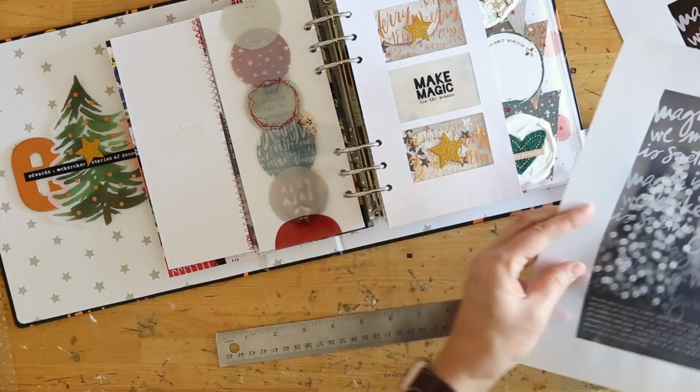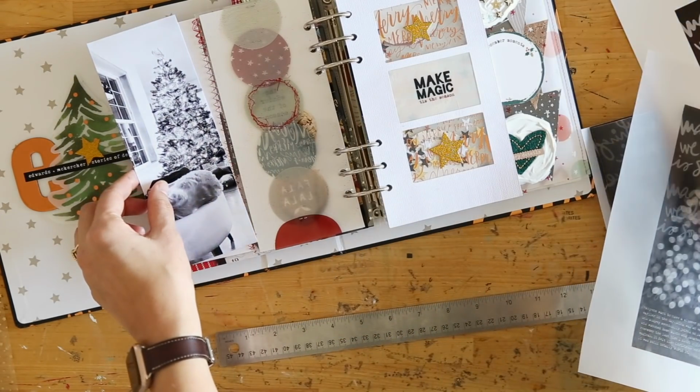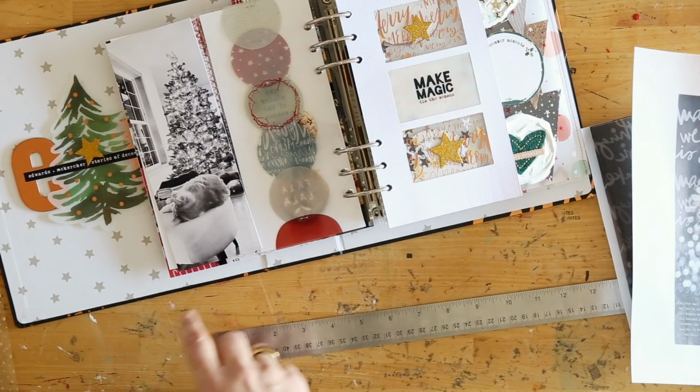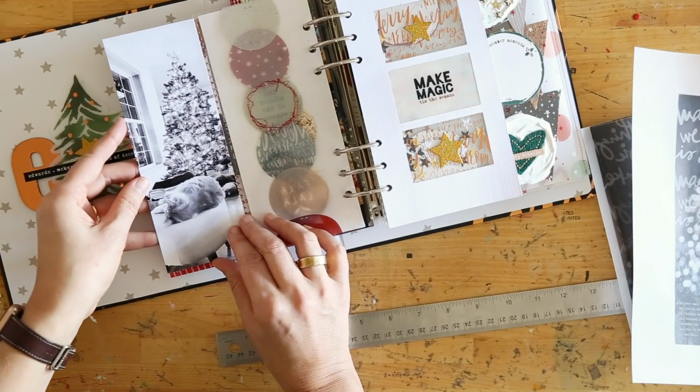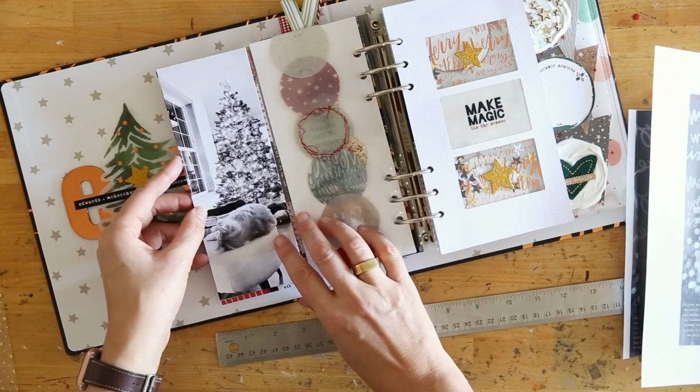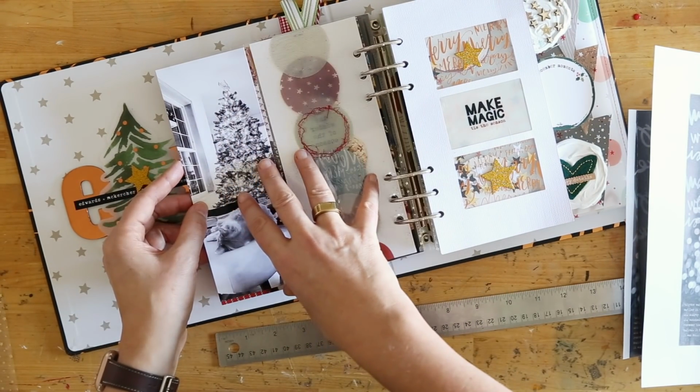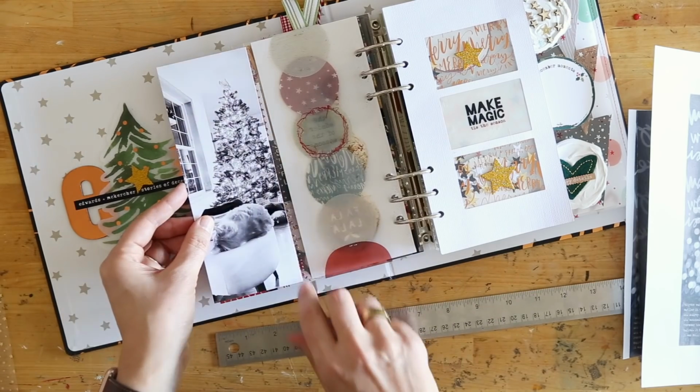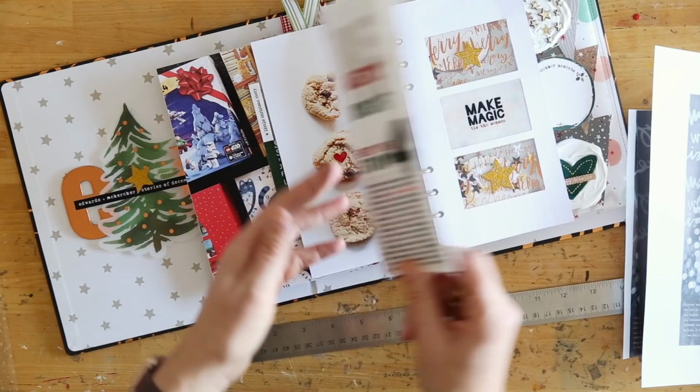I also printed a secondary photo. Actually, both the cats are in this photo here, one of them sitting in the front of the fire, the other one's over here in a little cat cave with the tree. So we'll have this photo here. I think I will run it through the sewing machine like I talked about yesterday.